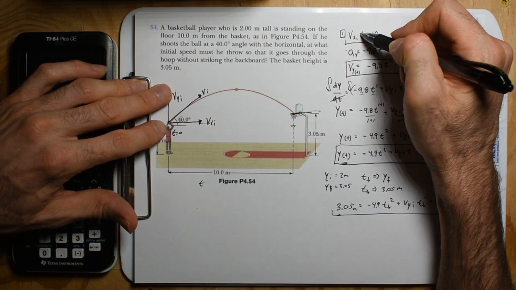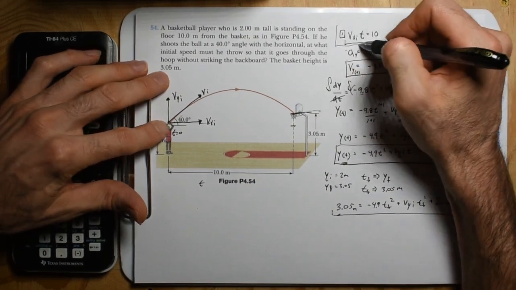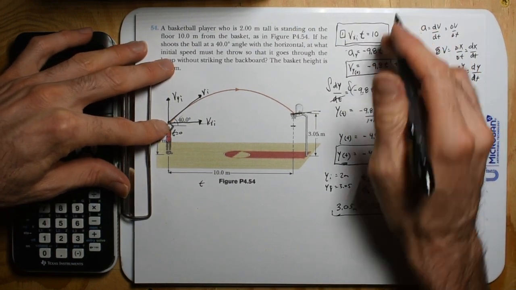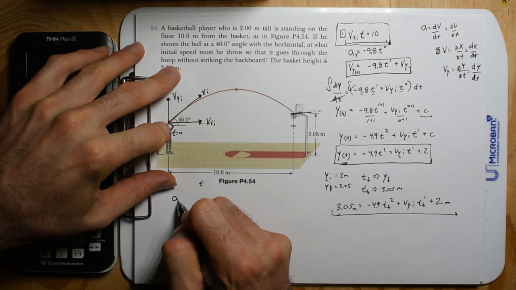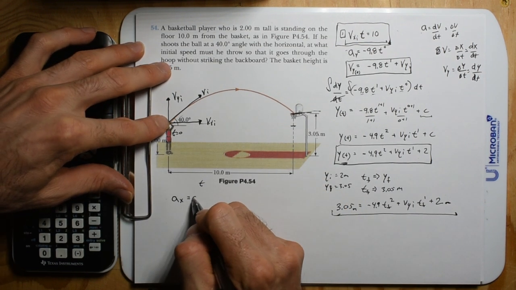Let's do that. I'm just having an aha moment. What is the acceleration in the x direction? Because that's what we'd want to know. Well, we know that's 0.